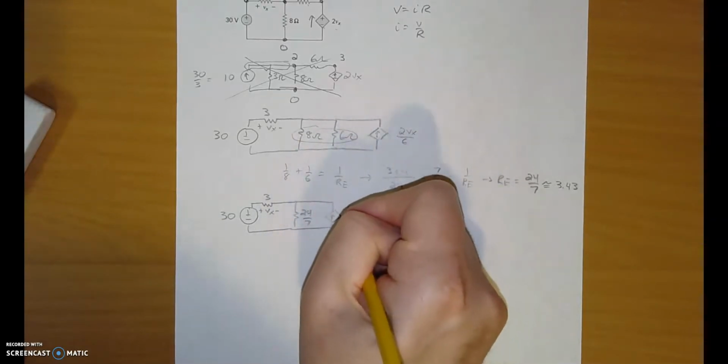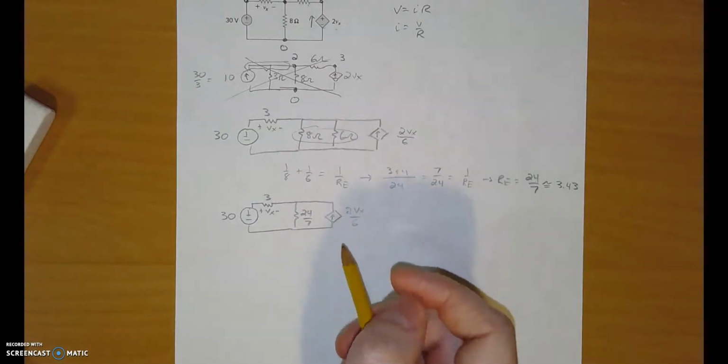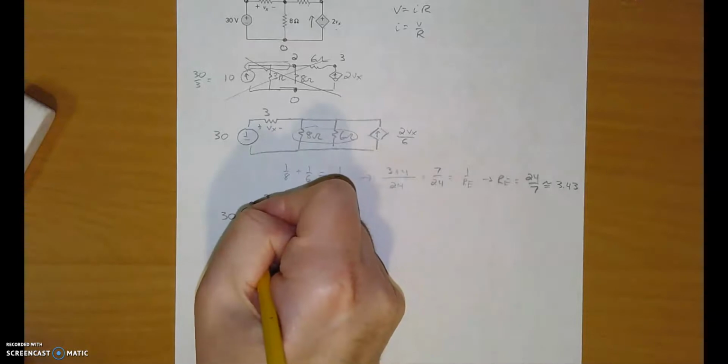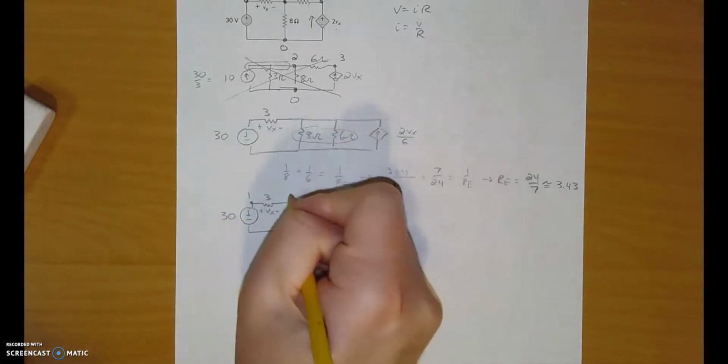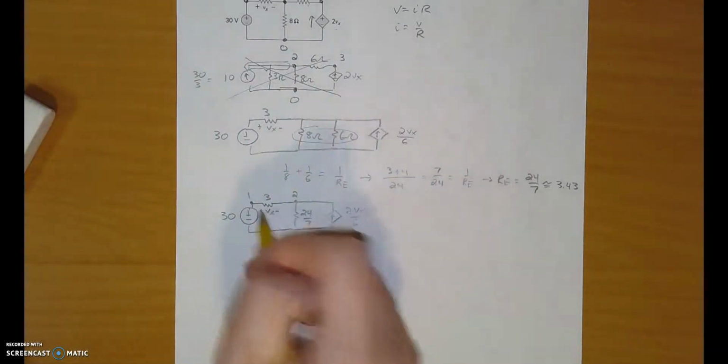We have our current source, 2Vx over 6. You could call this 1Vx over 3 if you really wanted to. And really the last thing we can do, again, I can't get rid of this node 1 or this node 2. If I ever do that, then I can no longer measure this circuit. I can no longer measure the dependent variable, which is Vx.